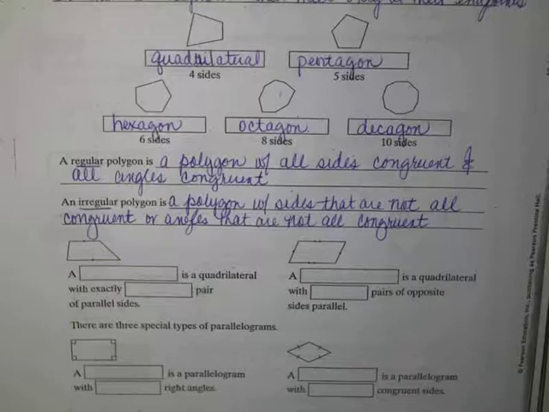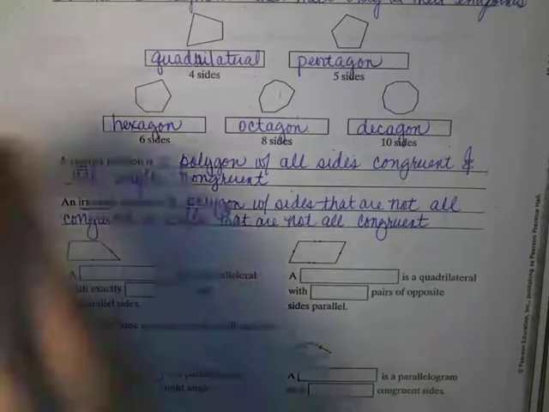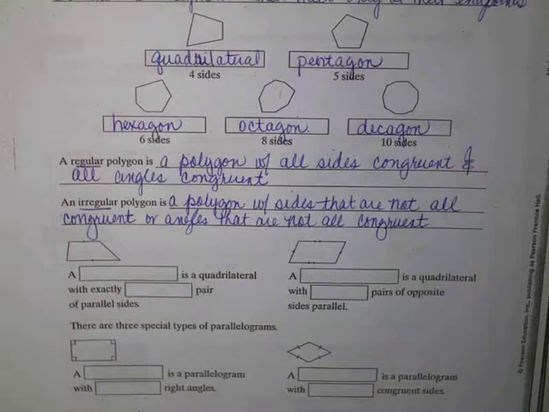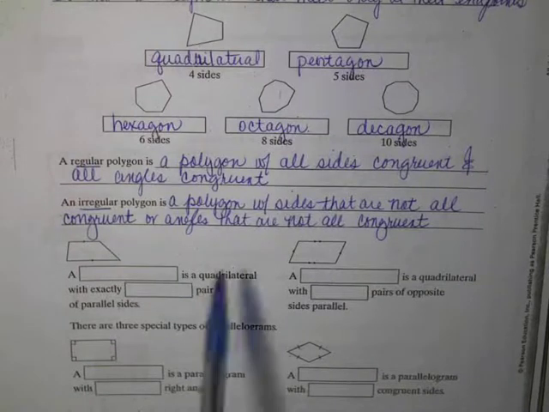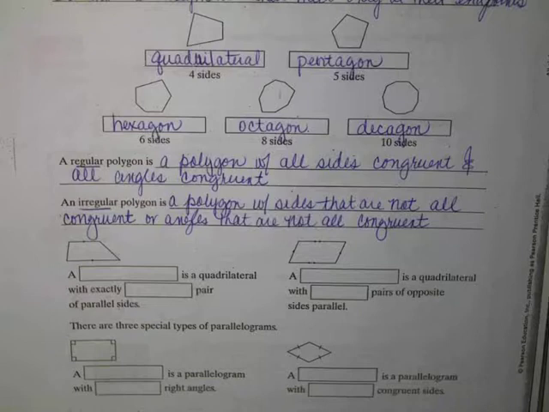So basically, in regular polygons, all sides are the same, all angles are the same. In an irregular polygon, there's something that's not the same. Either the sides are not the same length or the angles are not congruent.